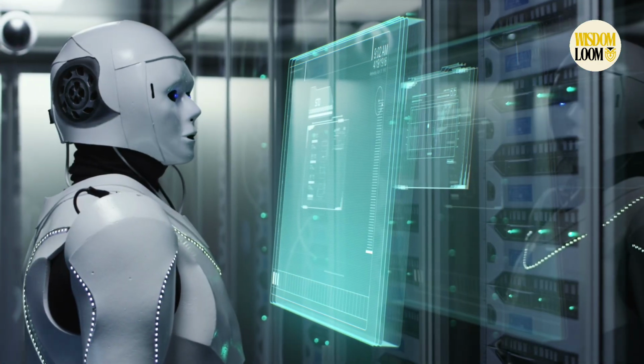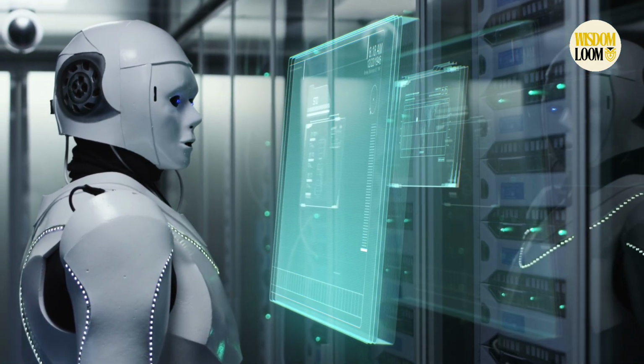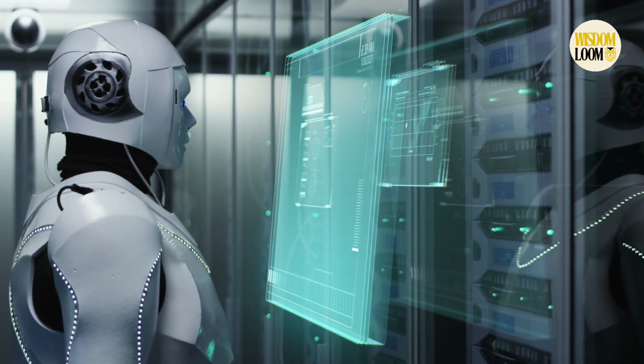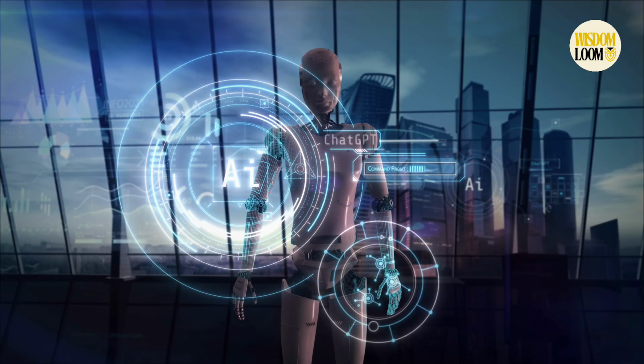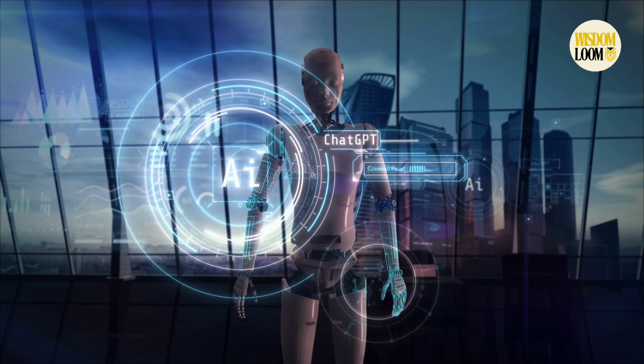For example, if you ask Siri for the weather, it will tell you, but it won't automatically plan your day around that weather. Proactive AI agents, on the other hand, are by design not going to sit around waiting for instructions. Instead, they anticipate your needs, plan ahead, and take action.